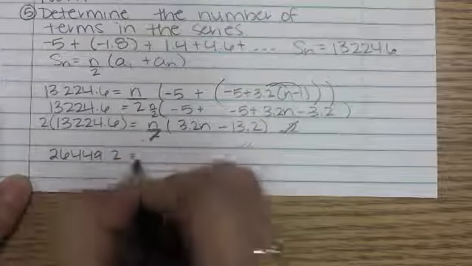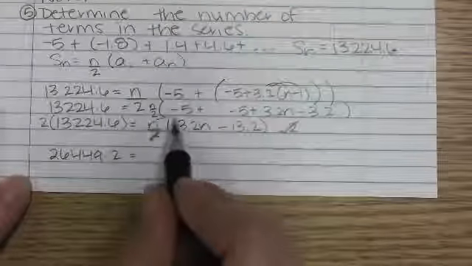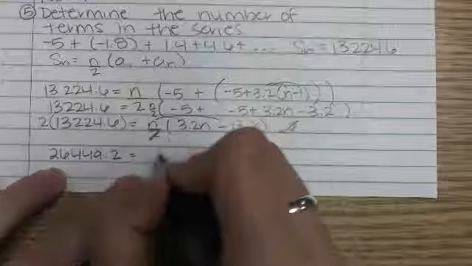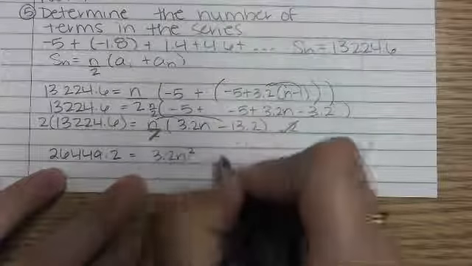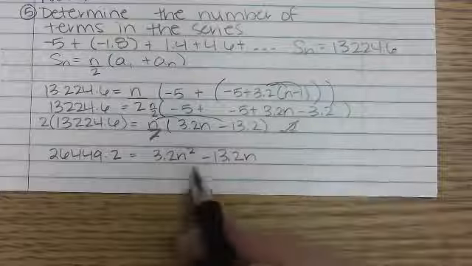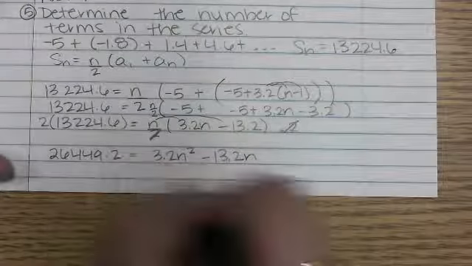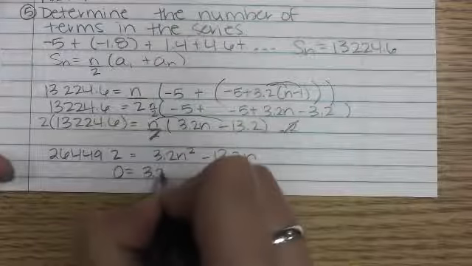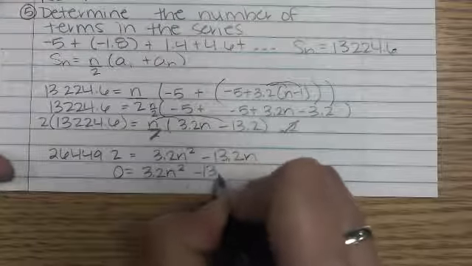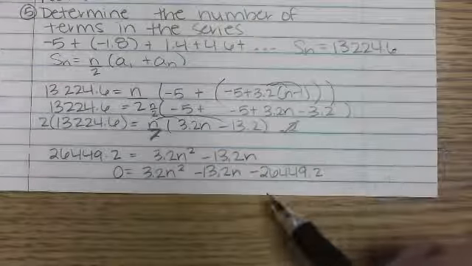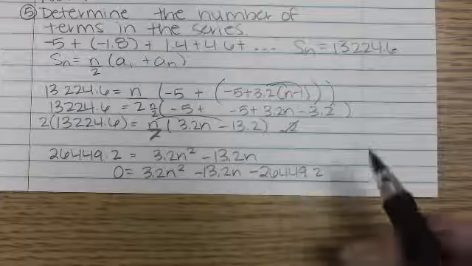26449.2. And then if you guys are okay with it, I'm going to go ahead and distribute this n now so that I can completely get rid of my parentheses. So 3.2n squared minus 13.2n. And what you see right here is we have a quadratic. So that's good times. So I'm going to minus this number over. I've got 3.2n squared minus 13.2n minus 26449.2. And that means that for me to solve this, I have to do the quadratic formula.